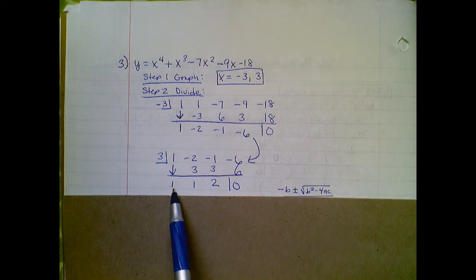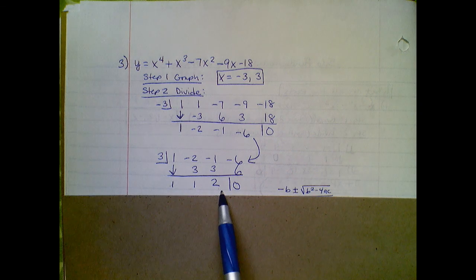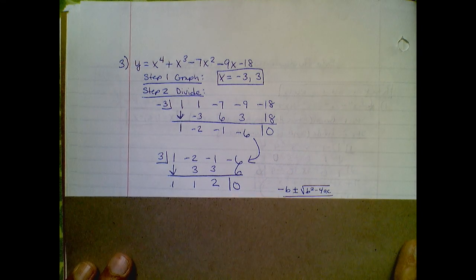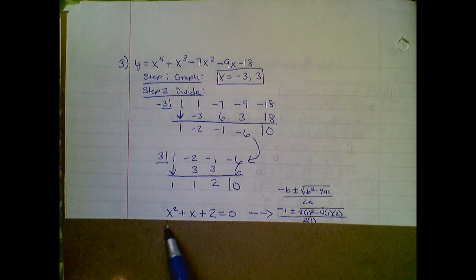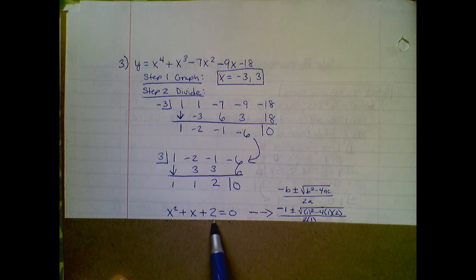So then now that I have 3 numbers down, that's good. So then from here, I'm going to put in my variables. So I have 1x squared plus 1x plus 2.